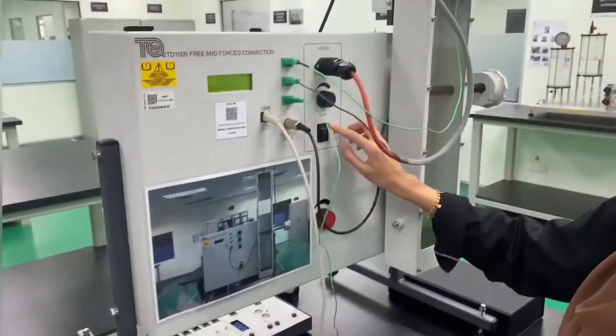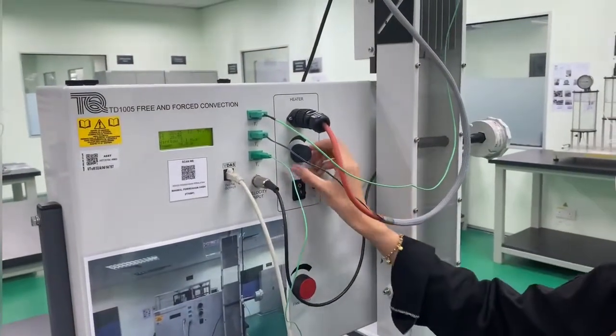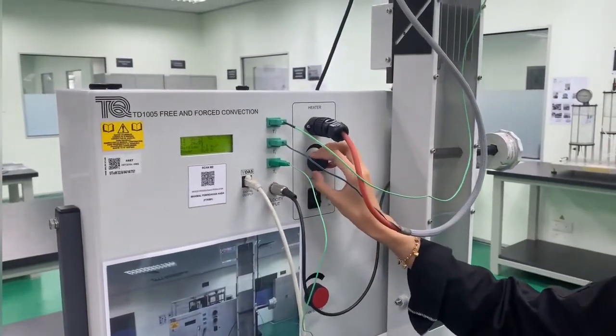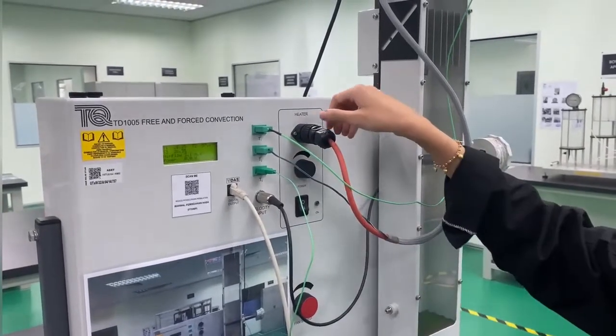And switch off the heater. And somewhere.